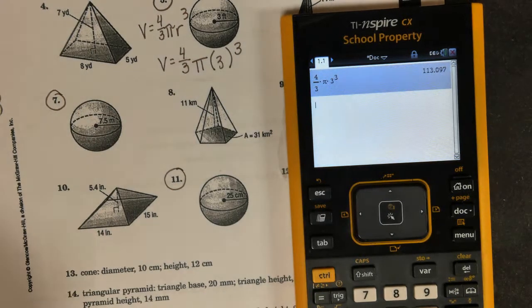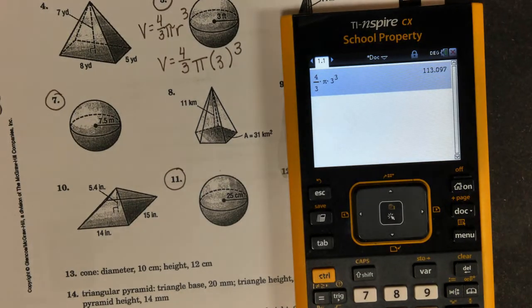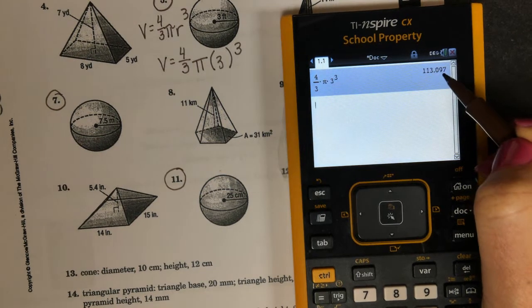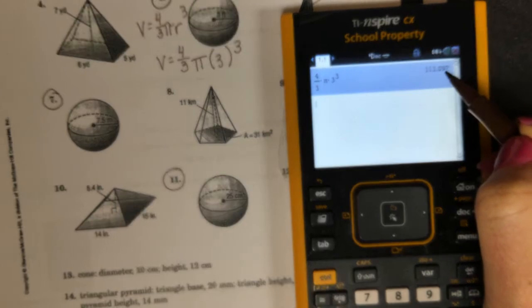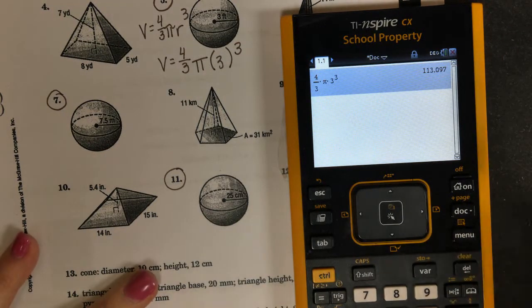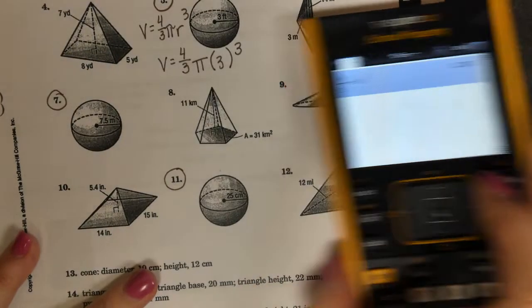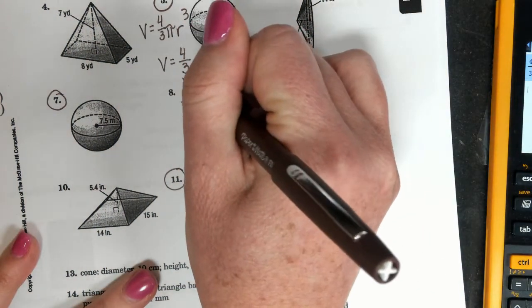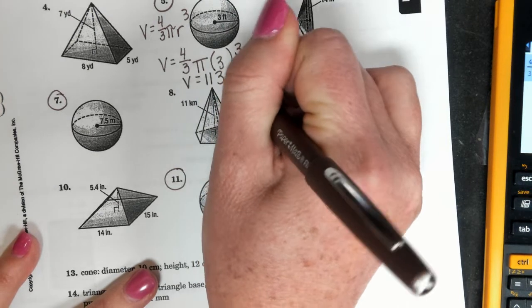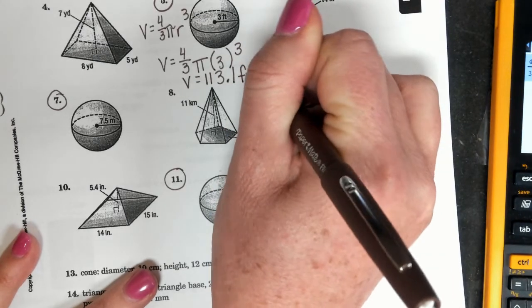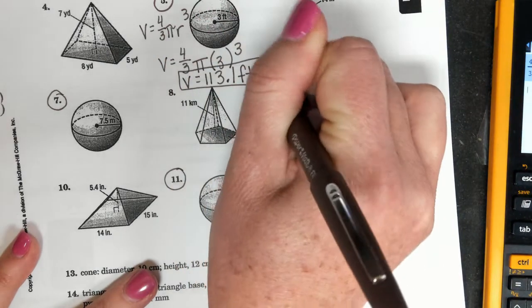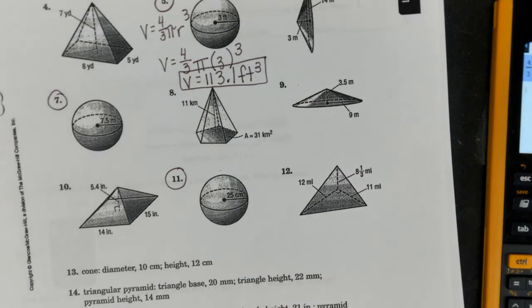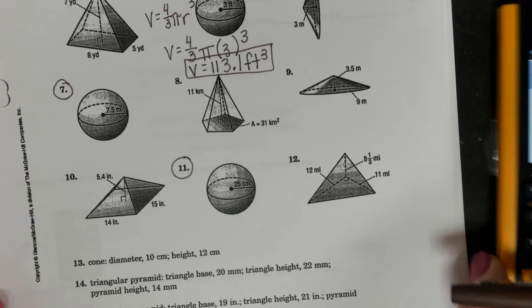The direction said to round to the nearest tenths place. The 0 is in the tenths place. The 9 tells it to round up. So it would be 113.1. The volume is 113.1 cubic feet. Remember, volume is cubed because we're talking about 3 dimensions.